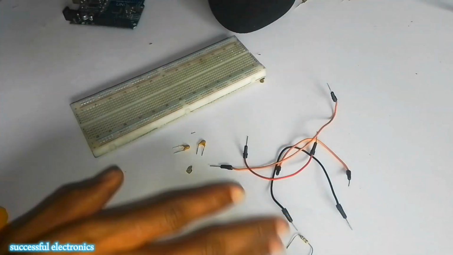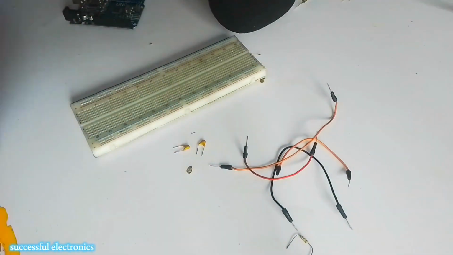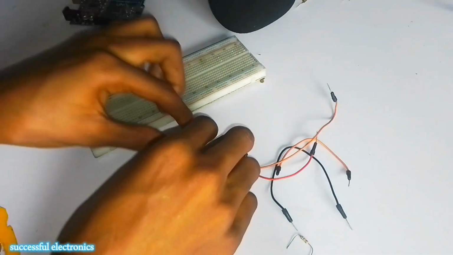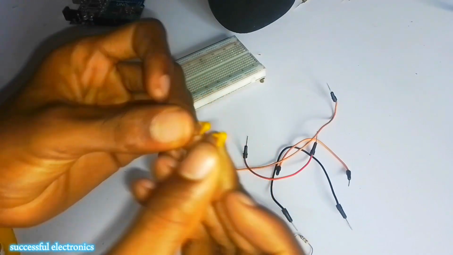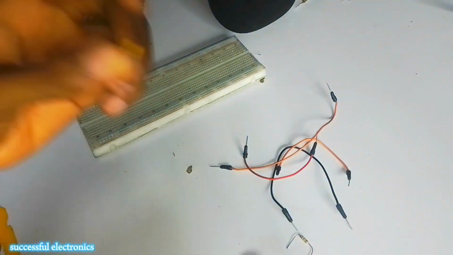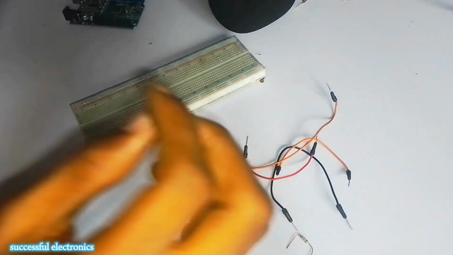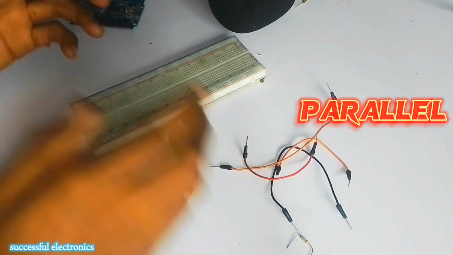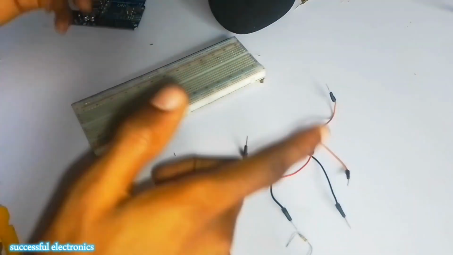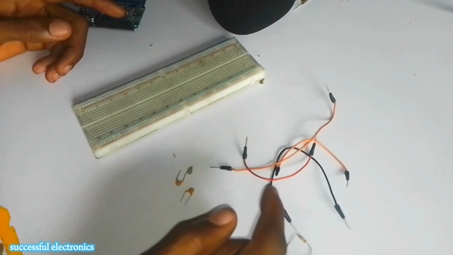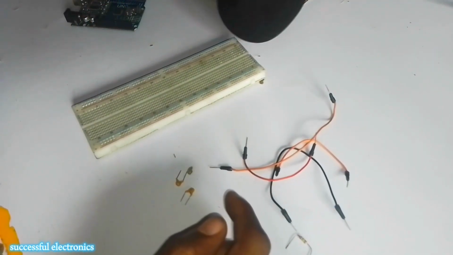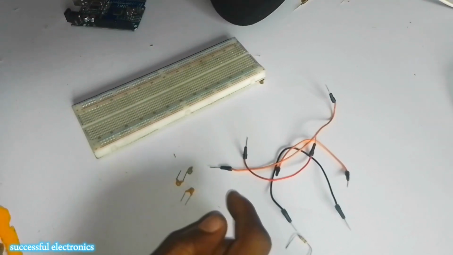Right now I'm going to speed this up and connect everything in fast forward. You can see two capacitors right here. Please note this: use two 10nF capacitors, and connect them in parallel. Yeah, in parallel. So let's speed this up and make the connection process faster and more efficient. Let's go.